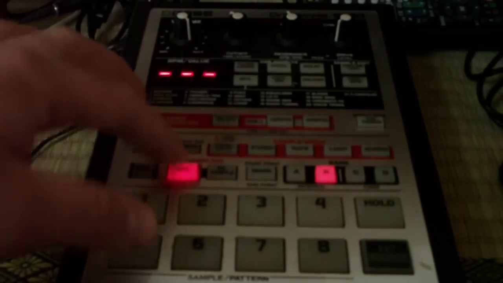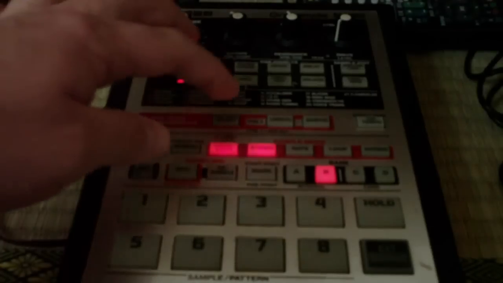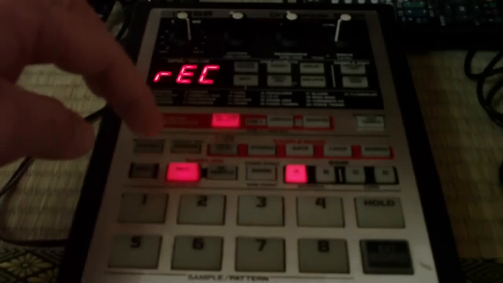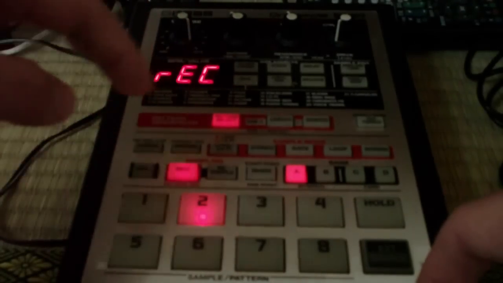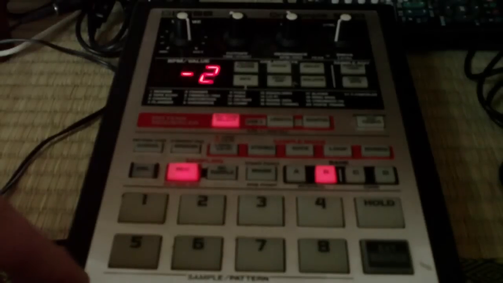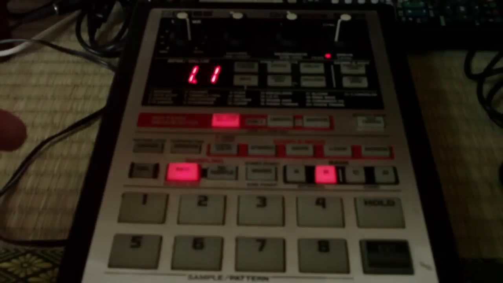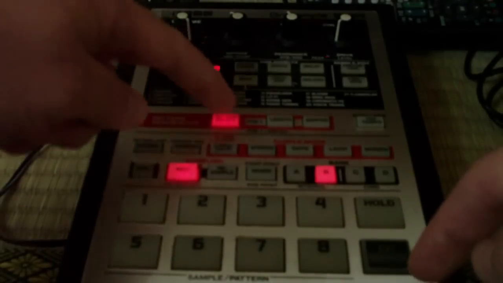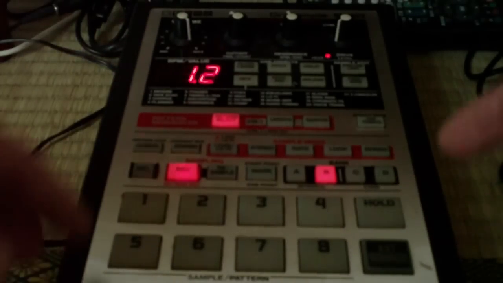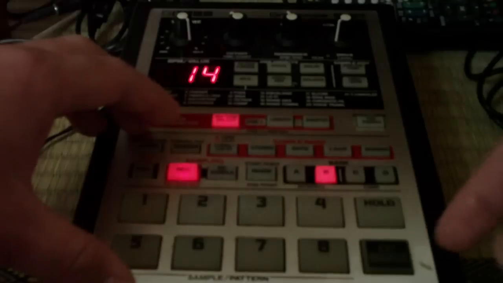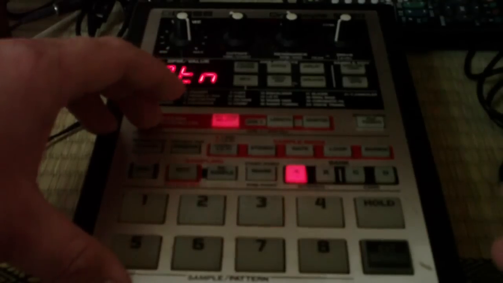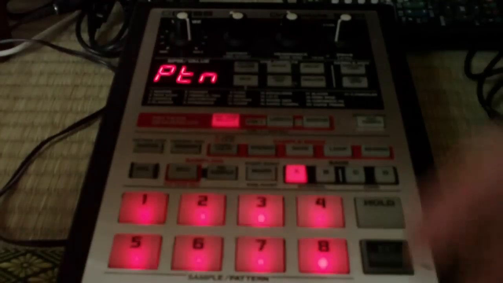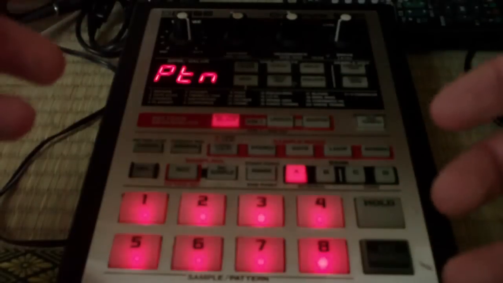So I'm in record. Oh, I want to go into, pardon me, that's sample record. So I go into pattern select and record. And now, the thing is that you can't chain these together. You actually have to do pattern select like this. Right now you can't chain these together, and what I mean by that is that if I wanted to do multiple patterns in a row, you have to be pressing them live.